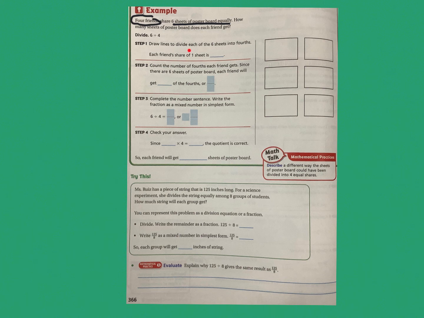We're going to draw lines to divide each of the 6 sheets into fourths, and each friend's share of one sheet is going to be what? So let's go ahead and do that. Let's divide this into fourths. And so each person gets 1/4 of one sheet. So one person gets the green, one person gets red, one person is represented by blue, and one person is represented by yellow.